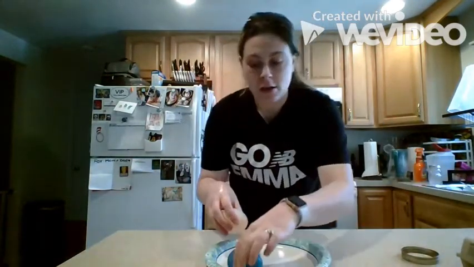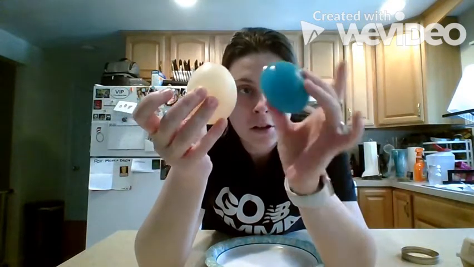And as you're touching this, it's going to feel kind of squishy and soft. And even with the blue one I have, with the food coloring I tried, look at how different they both look. But isn't that awesome?